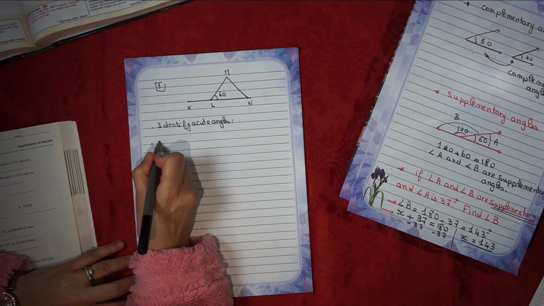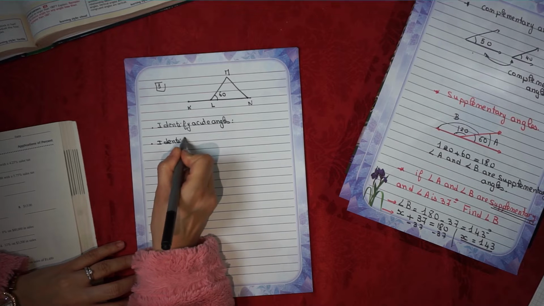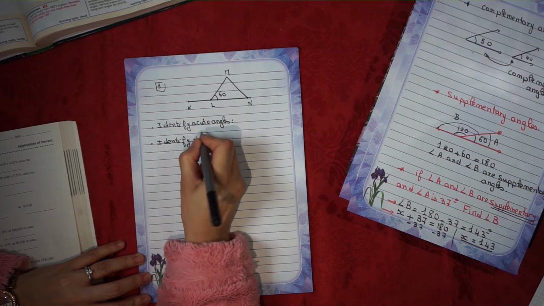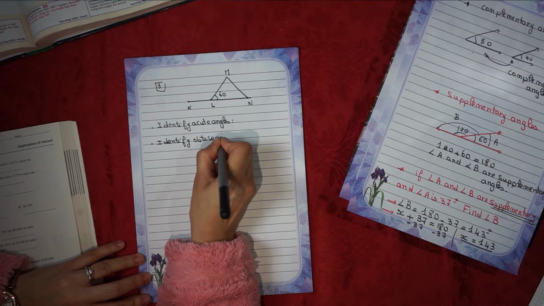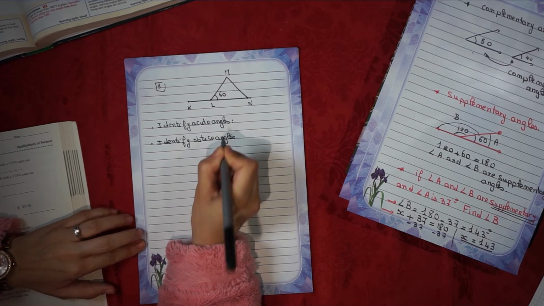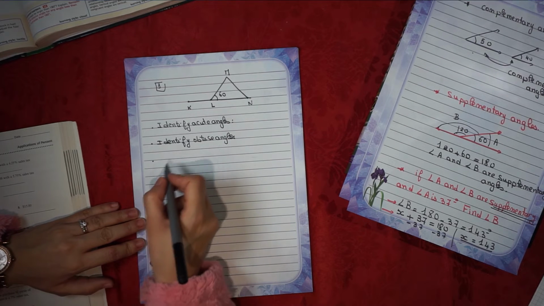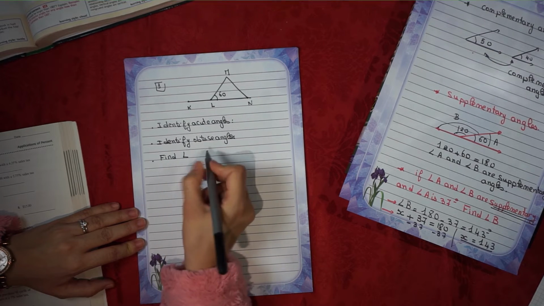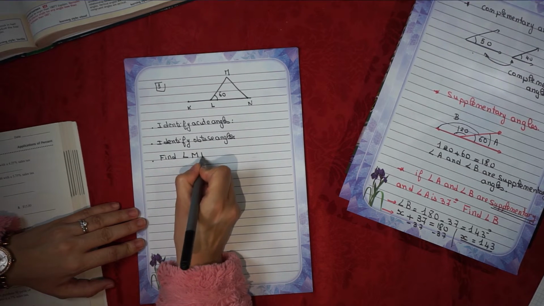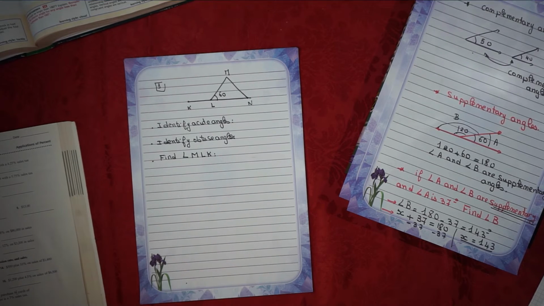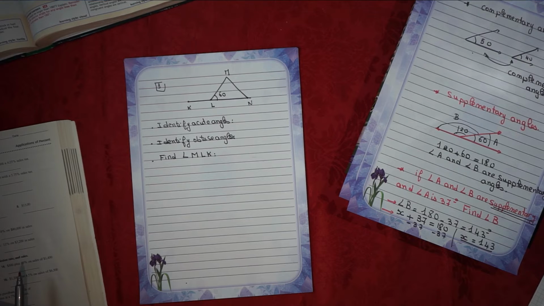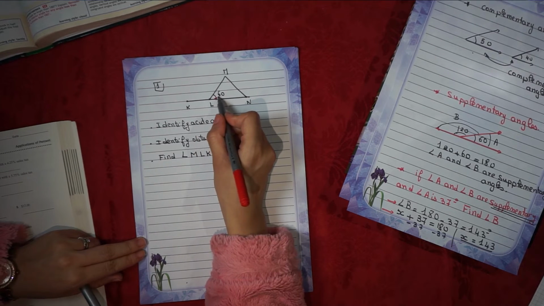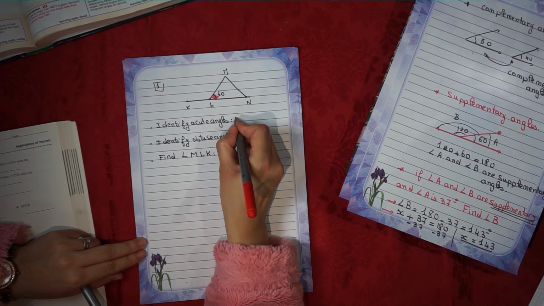I'm gonna ask you to identify obtuse angles, and I'm gonna ask you to find the measure of the angle MLK. So let's start with the acute angles. As I told you, acute angles means angles between 0 and 90 degrees. So I can say this one is acute.